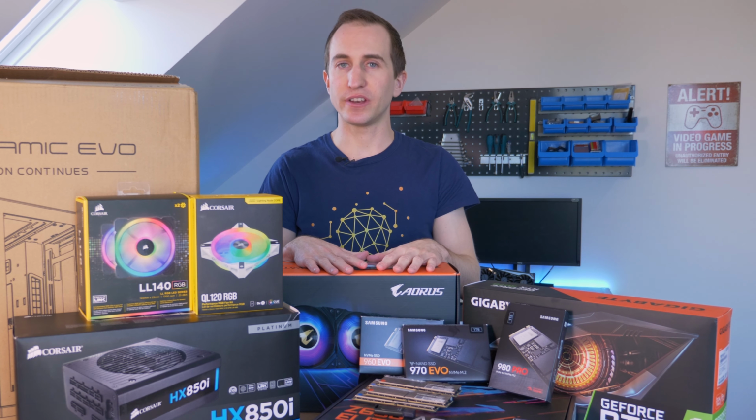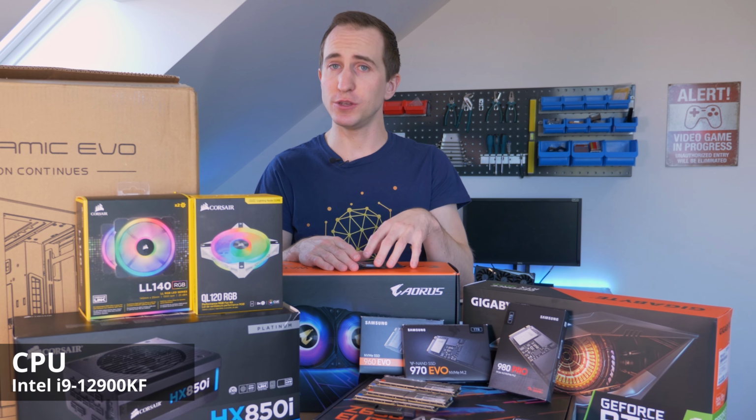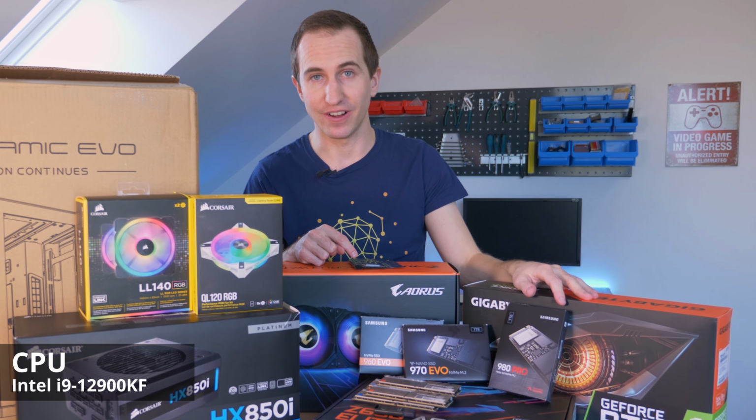And then I also decided to go for the KF version. So this is the version without the integrated GPU because obviously, well, we're going to have a better GPU than what we get on this chip.